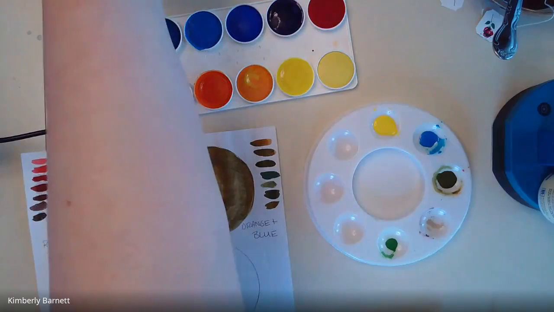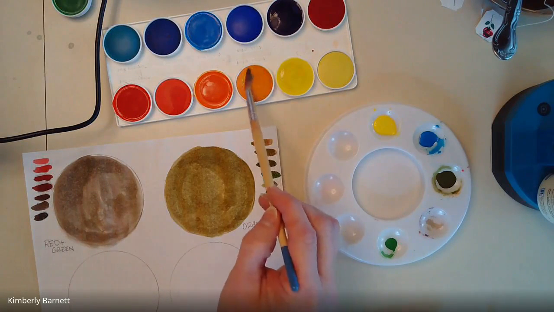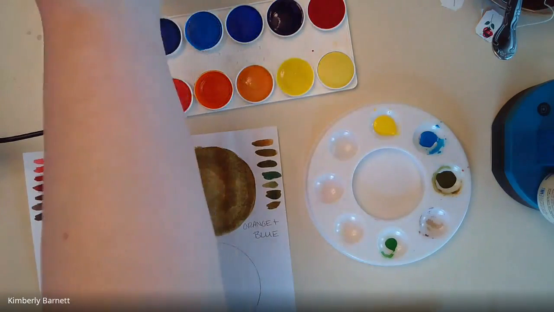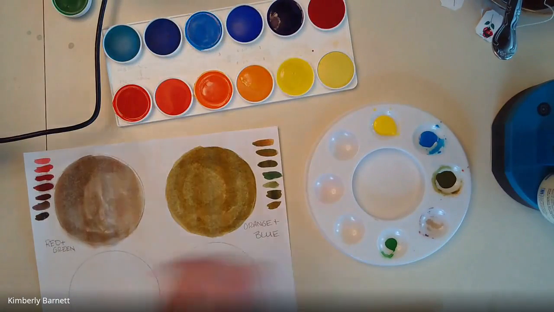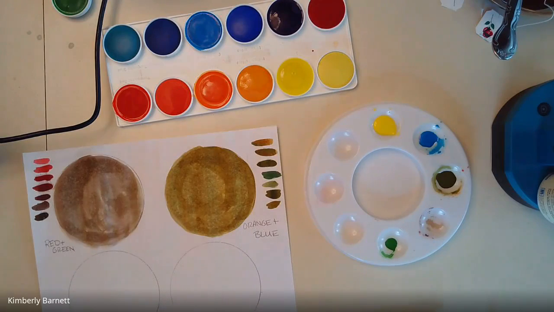Oops. Miss Barnett wasn't even looking where she was dipping her paintbrush. I was checking my screen to make sure we were still in focus.